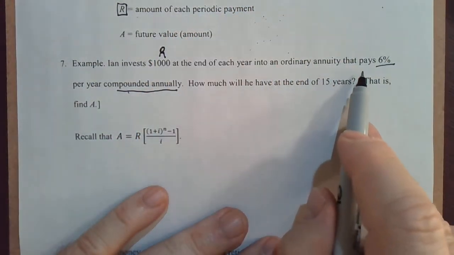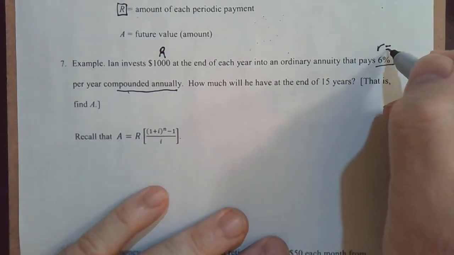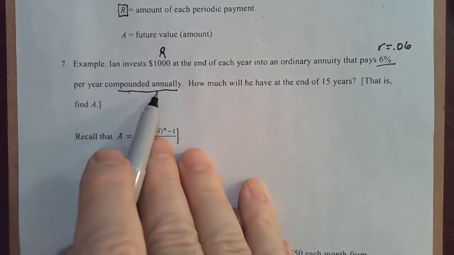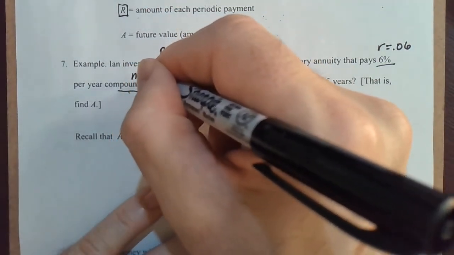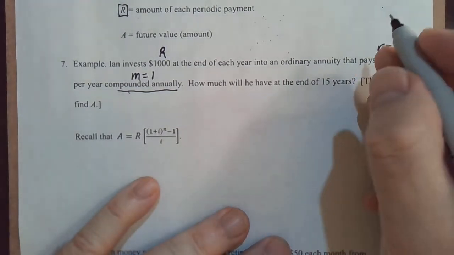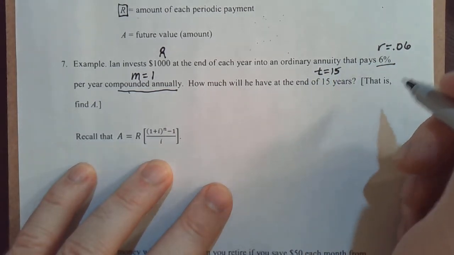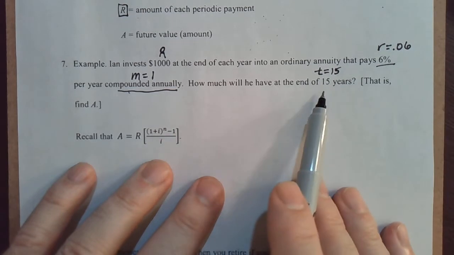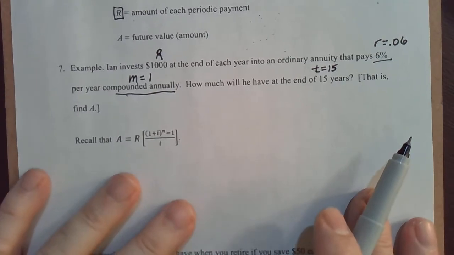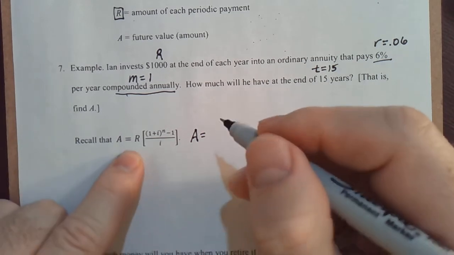Into an ordinary annuity that pays 6% per year. That means little r is 0.06. Compounded annually, that's only one time per year. So m is equal to 1. How much will he have at the end of 15 years? Well, I don't know if we need it, but we can say t, the number of years, is 15. All that's asking for, how much will he have at the end of 15 years? Find the future value. Find A. And here's the formula. So all we need to do is say A, the future value, is R, which is 1,000.